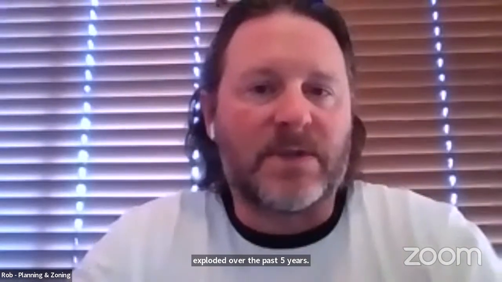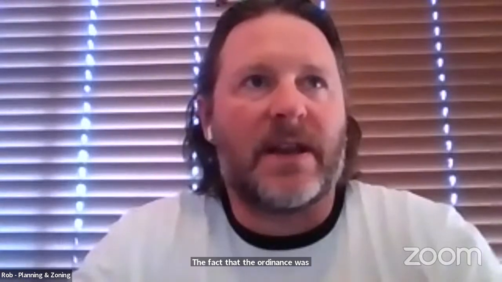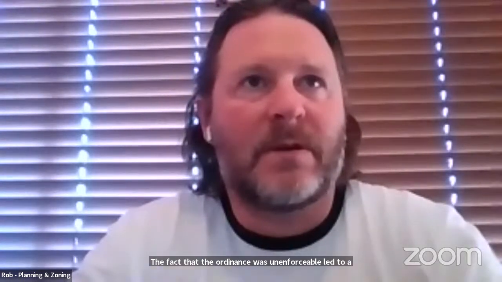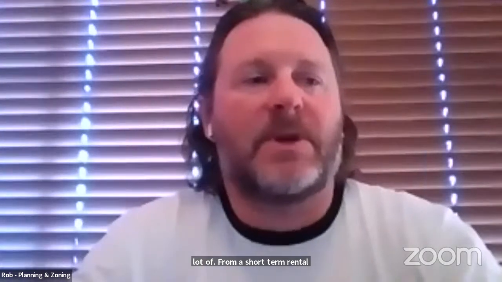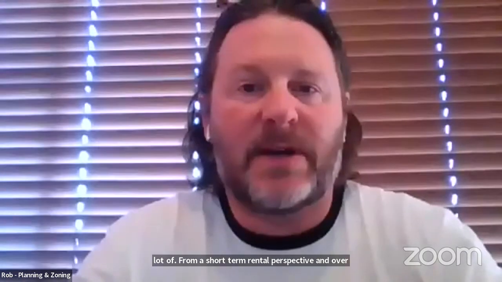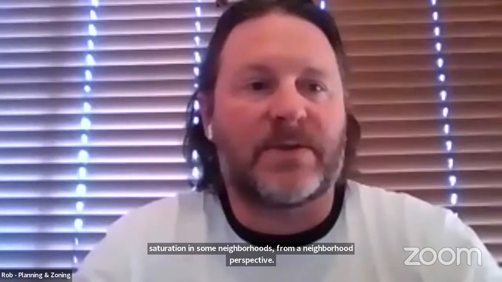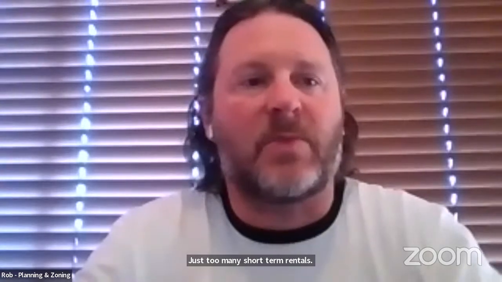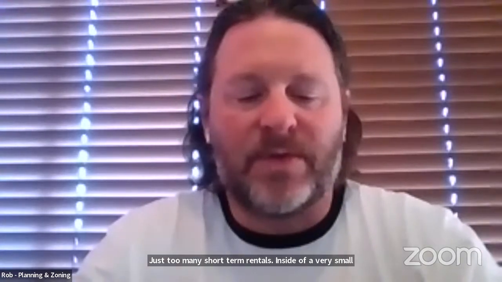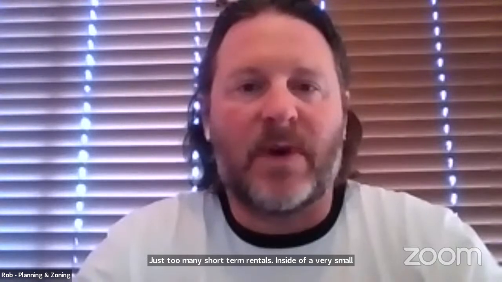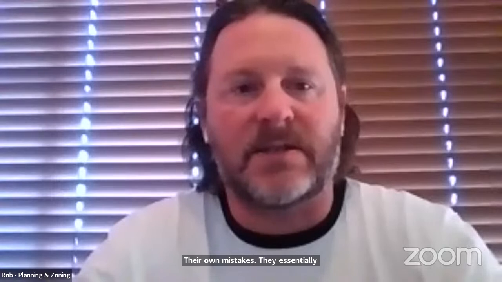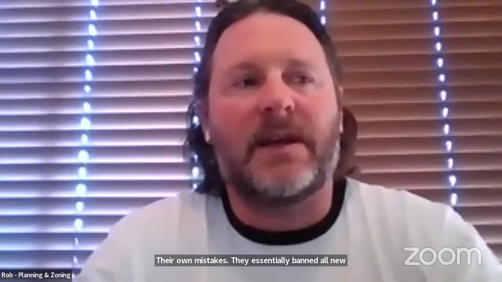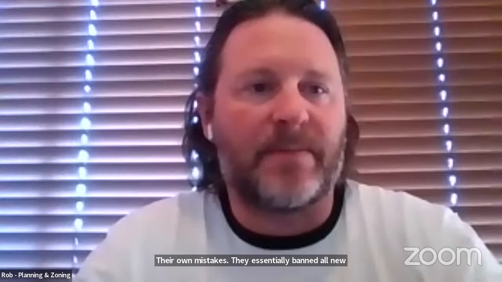The fact that the ordinance was unenforceable led to oversaturation in some neighborhoods, just too many short-term rentals inside of a very small area. And so the city decided, rather than try to go back and correct their own mistakes, they essentially banned all new short-term rental licenses from ever being issued in a residentially zoned property.